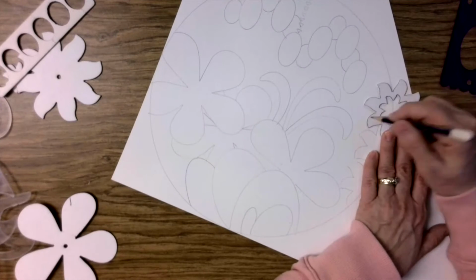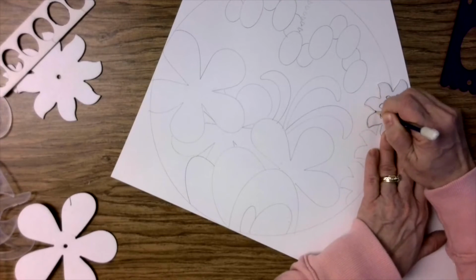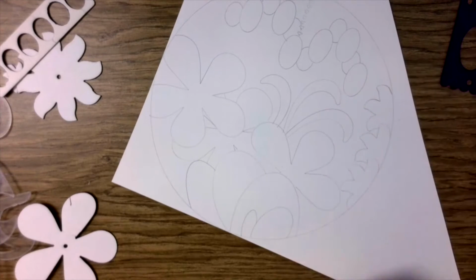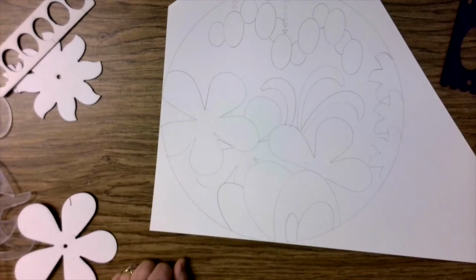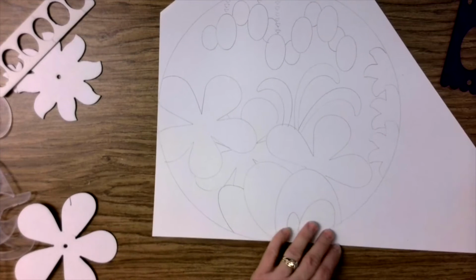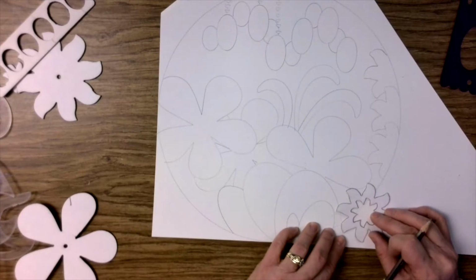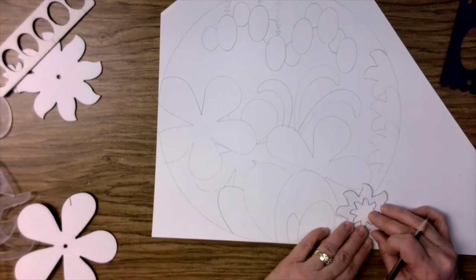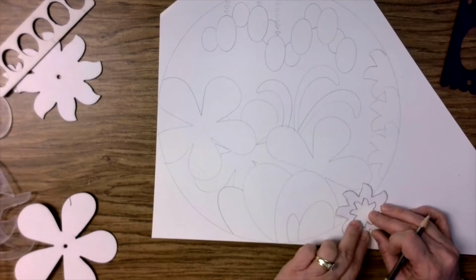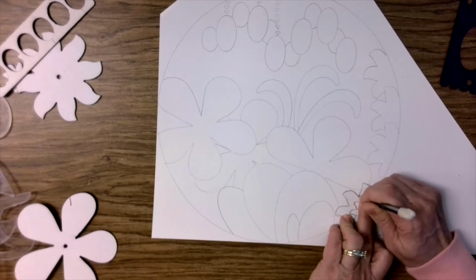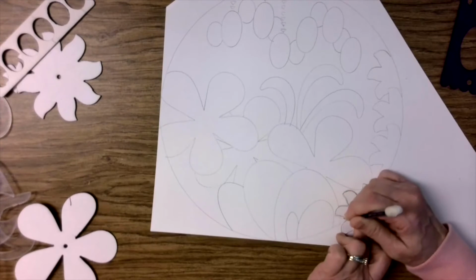Another one right here. Interesting. Kind of goes up the side. Guess what? I'm going to put a little bit down here. So let's see what it looks like if I make it look like it's in the background.